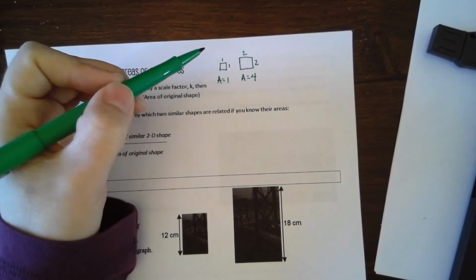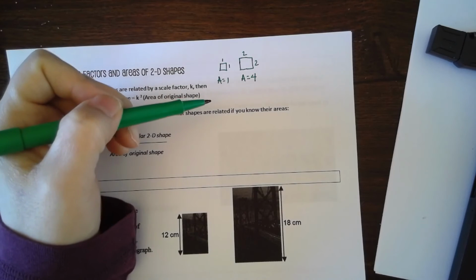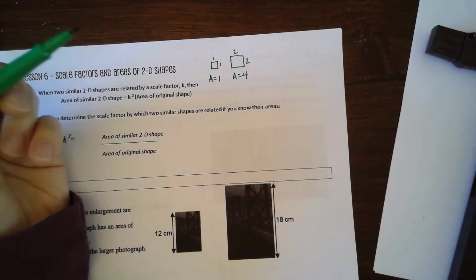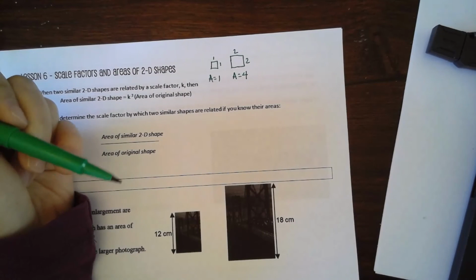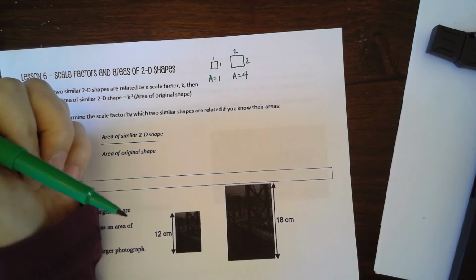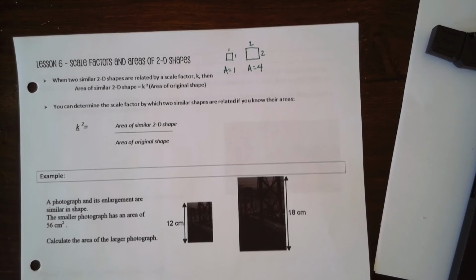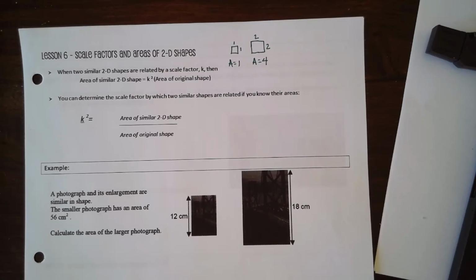So what happens is we have to also change our scale factor. Our scale factor gets changed as a result of that when we're talking about area. Okay, sorry, that's not the best wording. Hopefully these notes will make a little bit more sense.